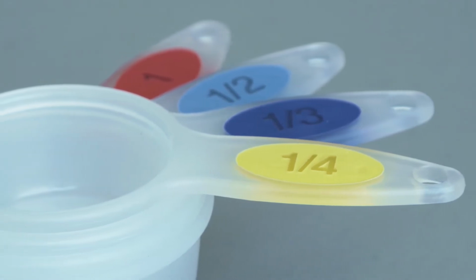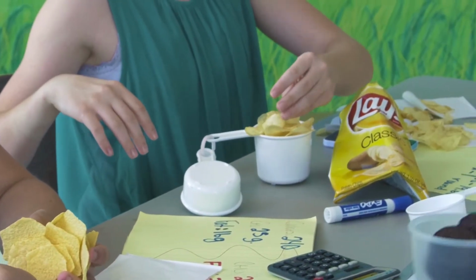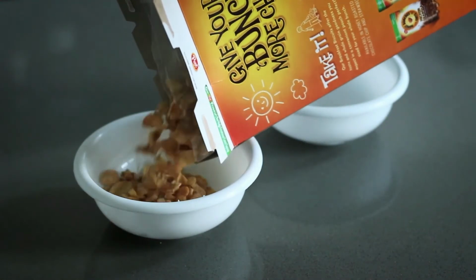Make sure you're using measuring cups and spoons or a food scale to accurately measure out your food. Do not rely on the eyeball method of measurement.